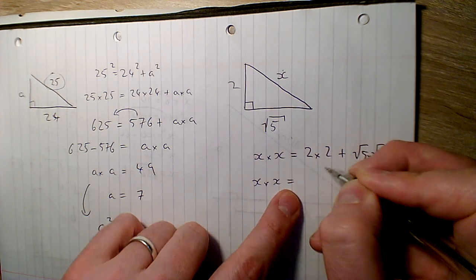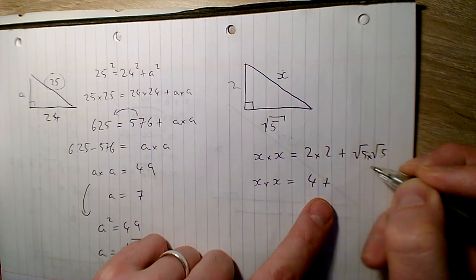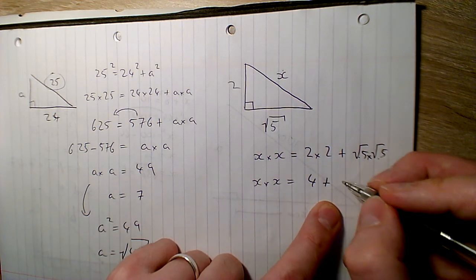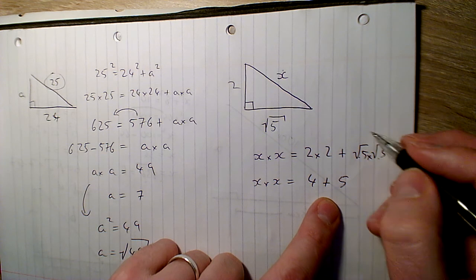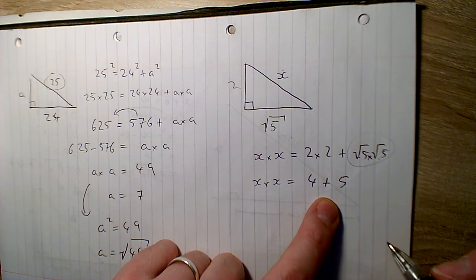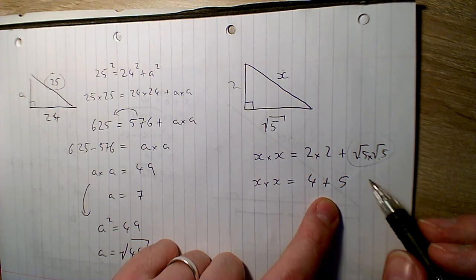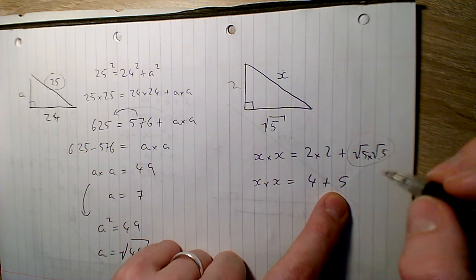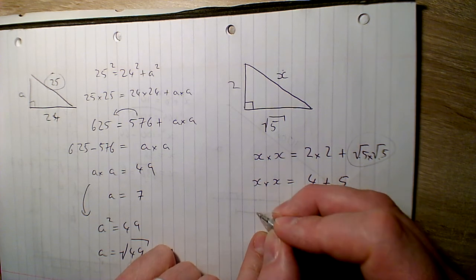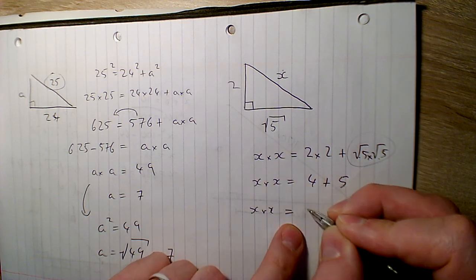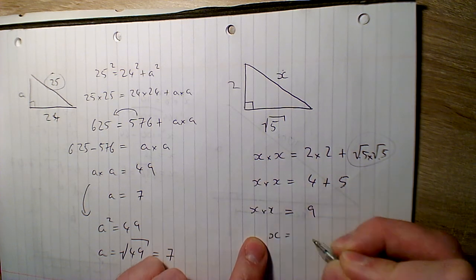So x by x equals 2 by 2 is 4, plus root 5 by root 5 is 5. And that's the bit they reminded you about at the start of the problem: a square root multiplied by itself gets you back to the original number. So that gives us x times x is 9.